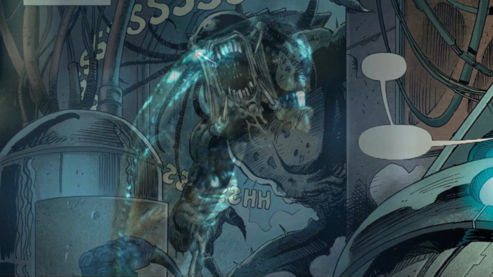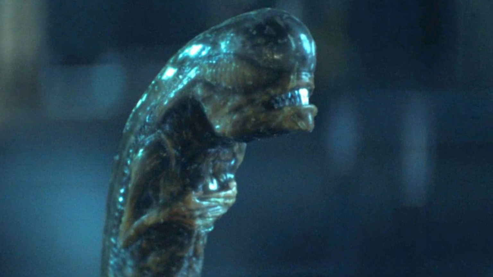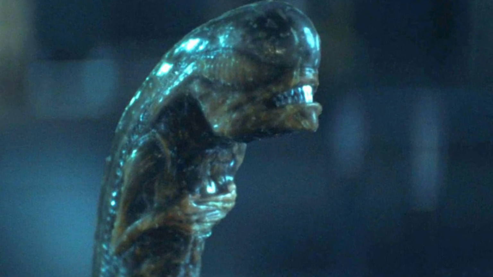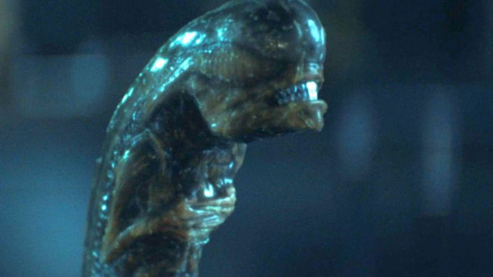like the Predalien? No matter the answer, the Baby Xenomorph expands the lore and proves that the alien life cycle still has secrets left to reveal.